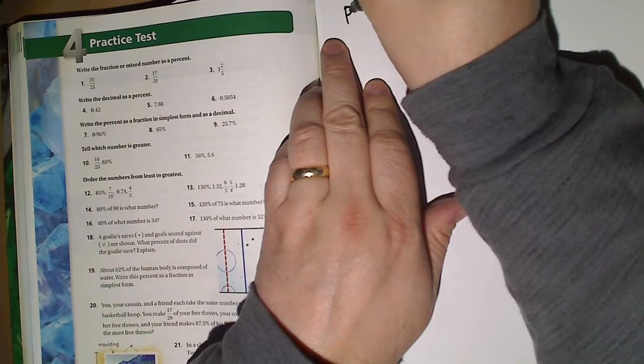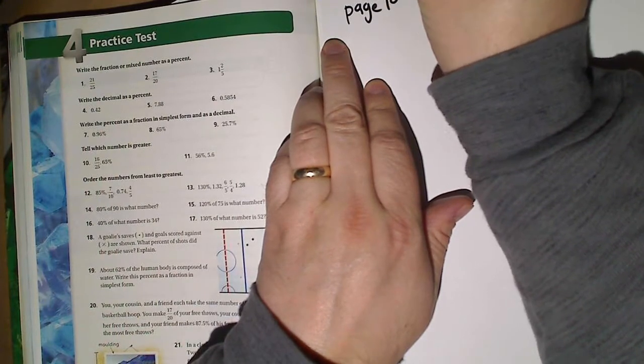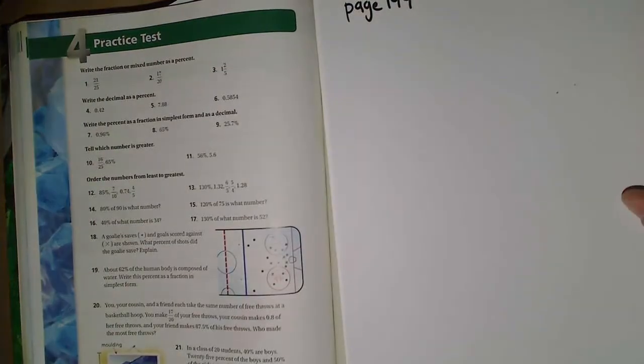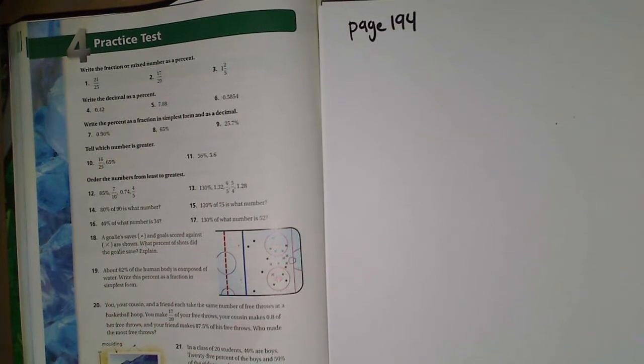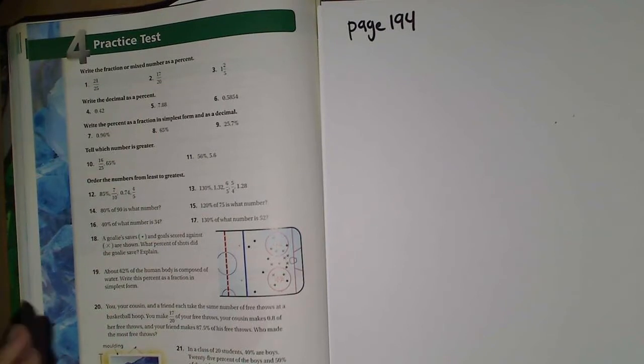You'll find it inside of your Big Ideas textbook on page 194. And so, my hope is that you'll be able to follow along with this video and use it in a way that's going to help you most. So maybe you already know number 1, you can skip that in the video and hopefully get the help with the questions that you need. So let's go ahead and get started.